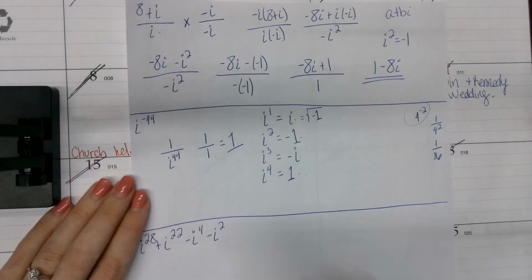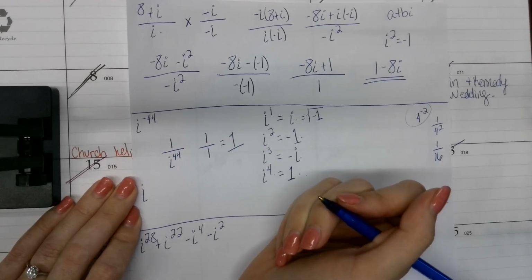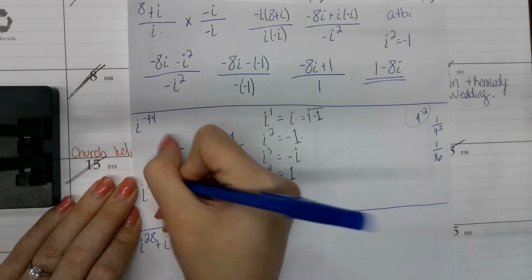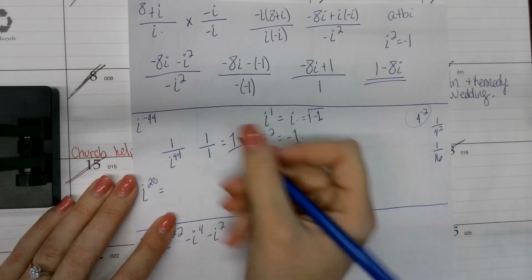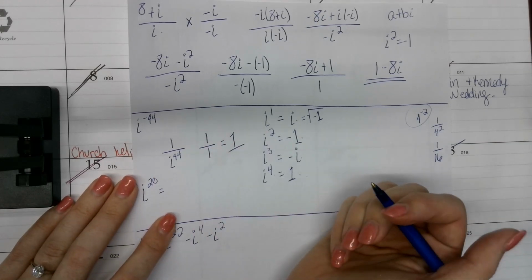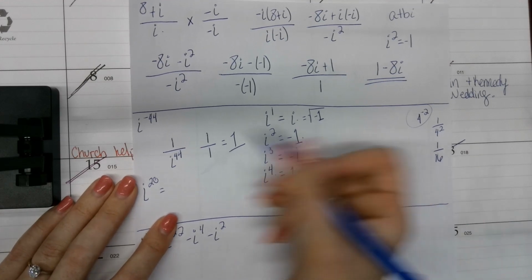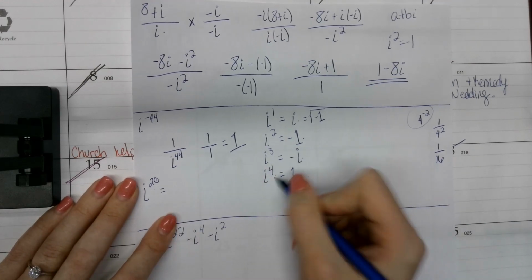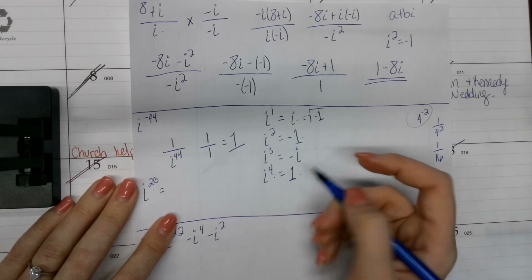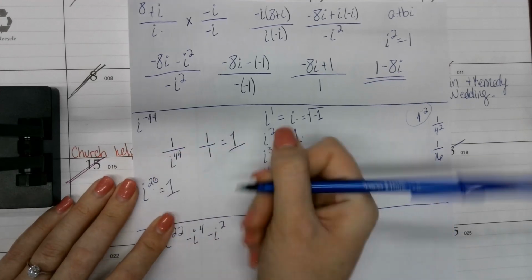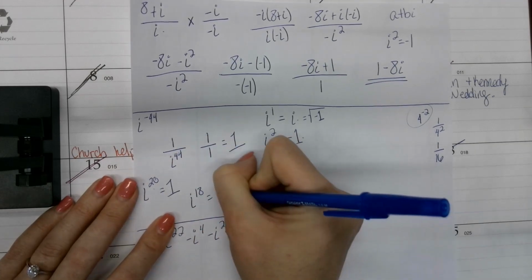Let's say we had a different one. Let's say we had i to the 20th. 20 is divisible by 4, so it would be a positive 1. This isn't the best way to answer this. i to the 18th, though, would be a negative 1.